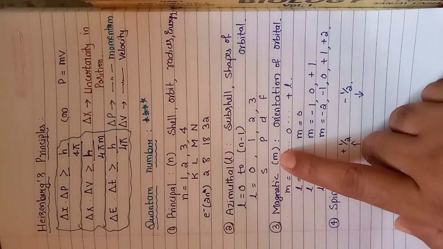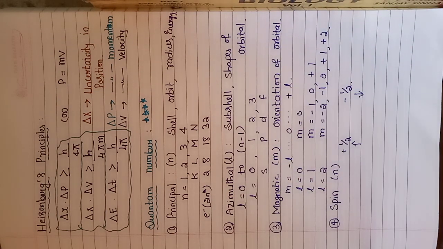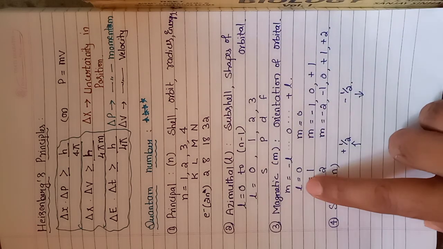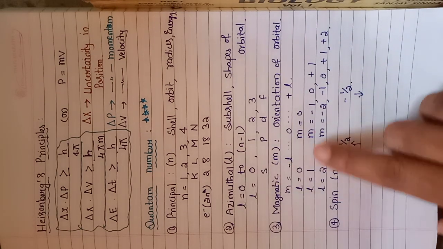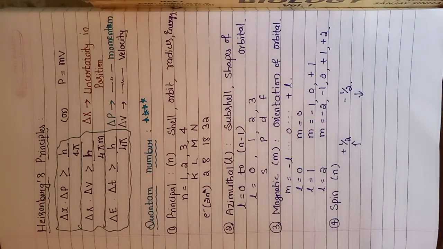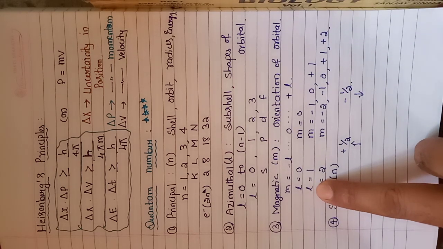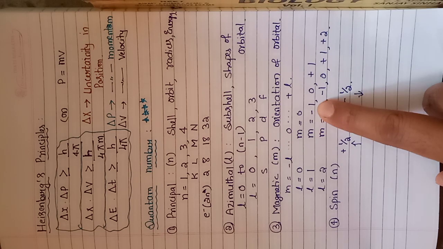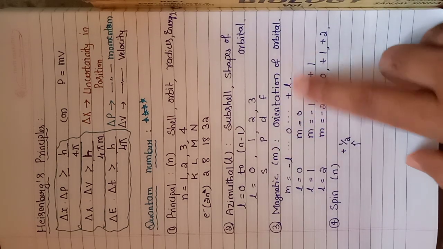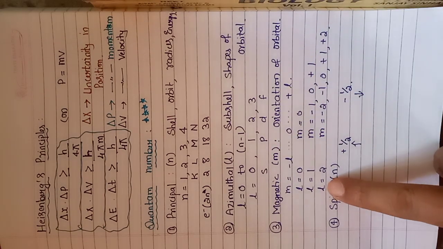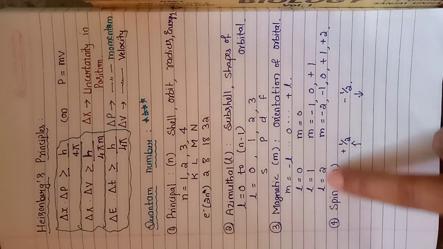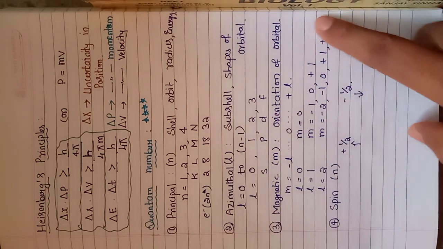Magnetic quantum number, small m, helps us to know the orientation of the orbital, and this can be represented from minus l, the azimuthal quantum number, to 0 to plus l. If the azimuthal quantum number value is 0, for example s orbital, its magnetic quantum number is also 0, because s orbital does not have any orientation as it is spherical in shape. If l value is 1, then magnetic quantum number value will be minus 1, 0, plus 1. Means the p orbital has 3 orientations, px, py, pz. Similarly, if l value is 2, then magnetic quantum number value is minus 2, minus 1, 0, plus 1, plus 2. Means if l value is 2, it is d orbital, and d orbital has 5 orientations.